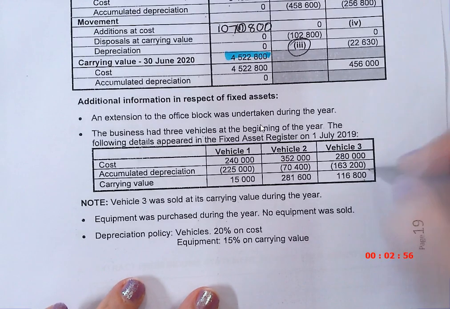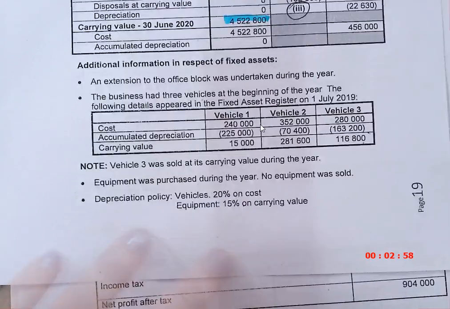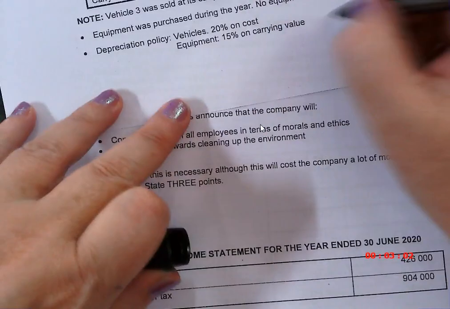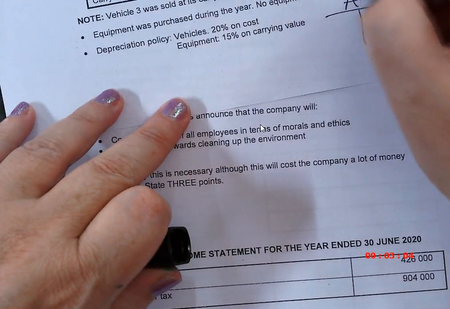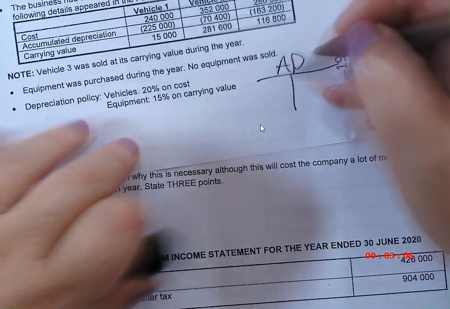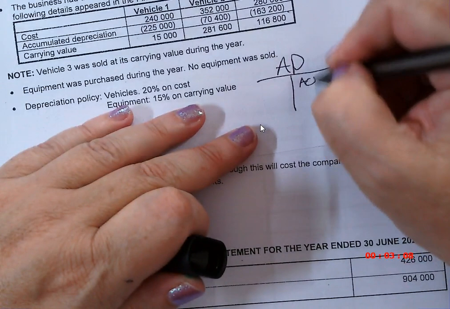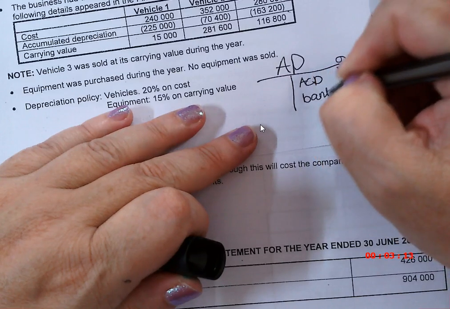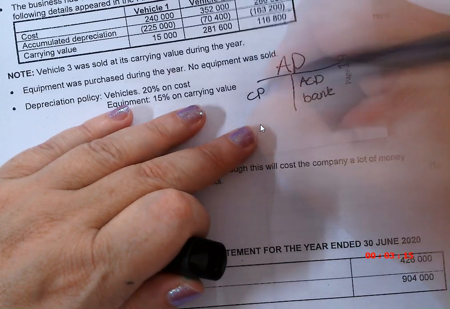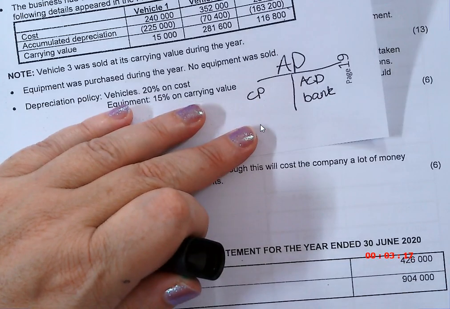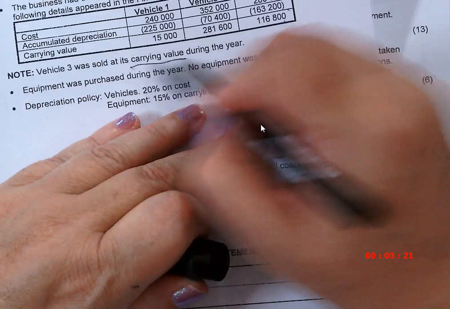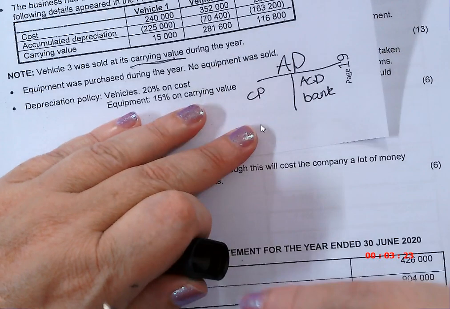For the vehicle. So if you think about it, when you do the asset disposal T, you've got the accumulated depreciation here, you've got the selling price, and you've got the cost price. Now, they tell us that we sold it at carrying value.